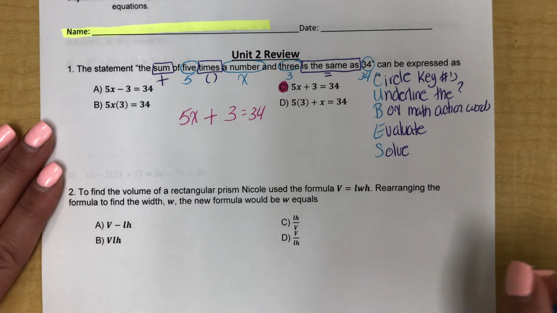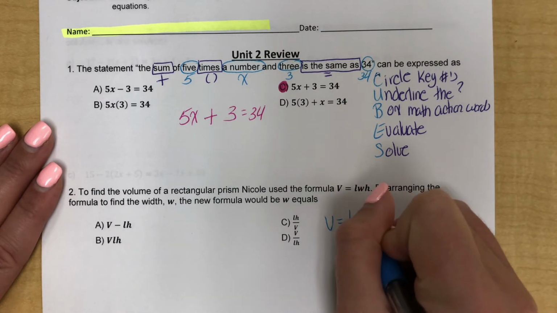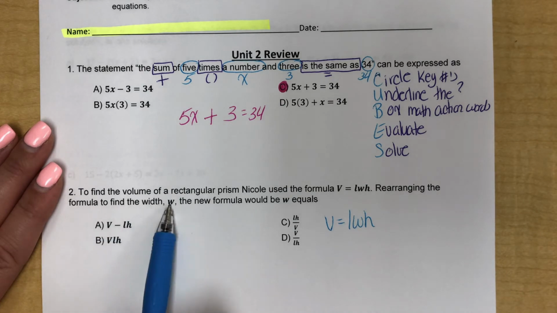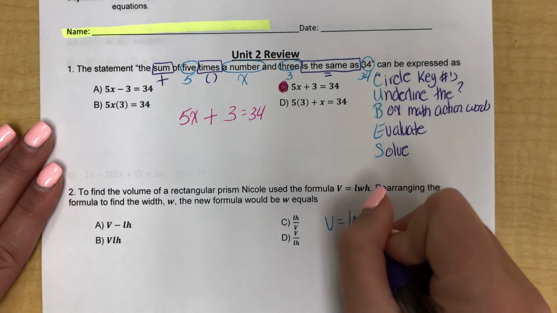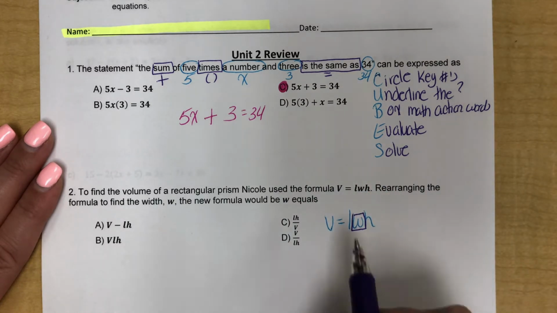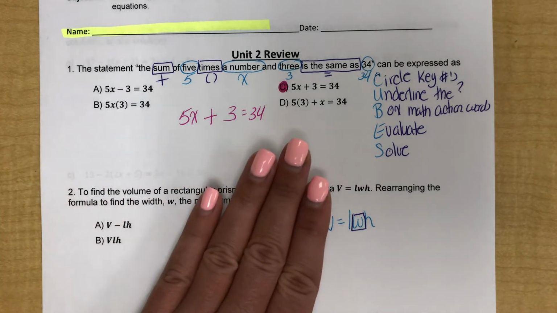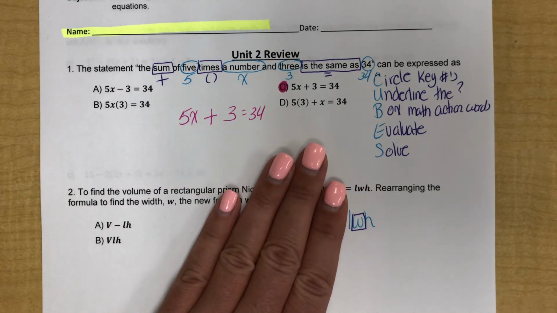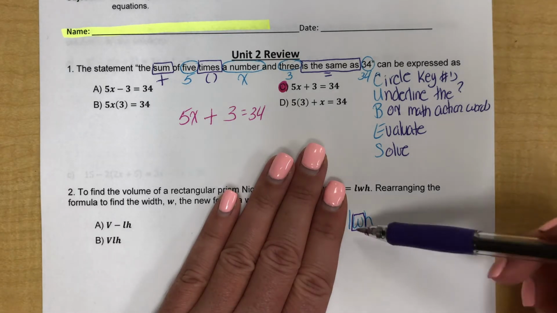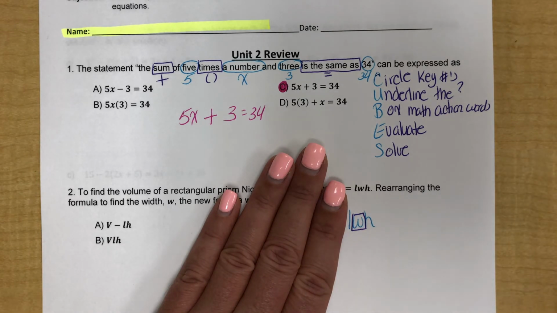So the first thing that I want to do is just rewrite the equation. V equals LWH. Now the question's asking me to find W. So I'm just going to box out W because I know that's the variable that I want. That means L and H are variables that I do not want. So right now I'm only looking at the right-hand side and I'm asking myself, how do I get rid of L and H? Well, anytime I have letters paired up like this, it's representing multiplication.